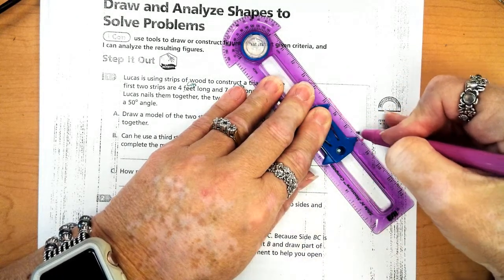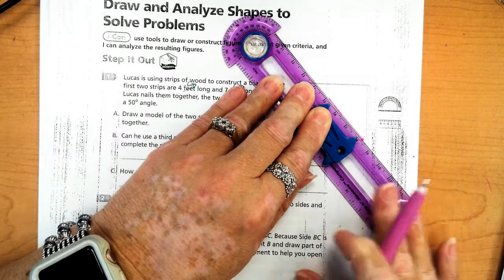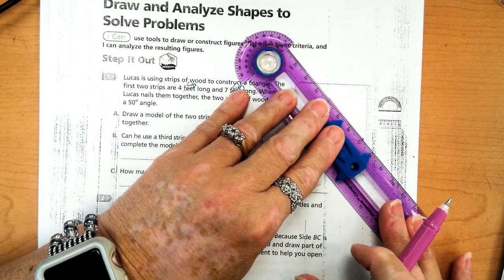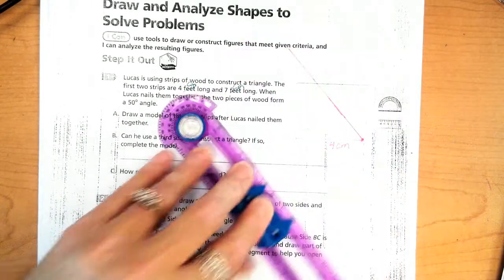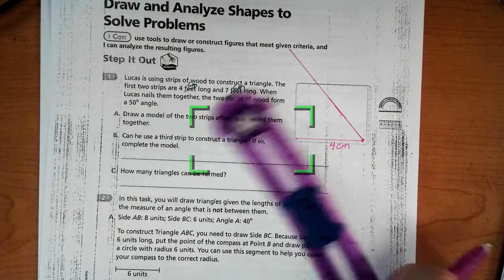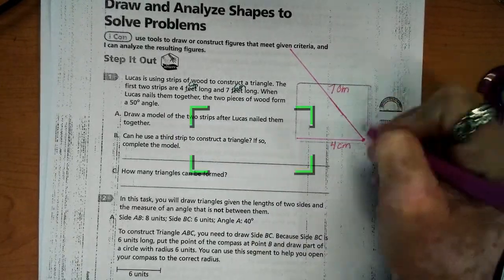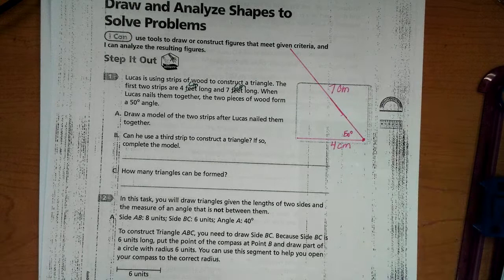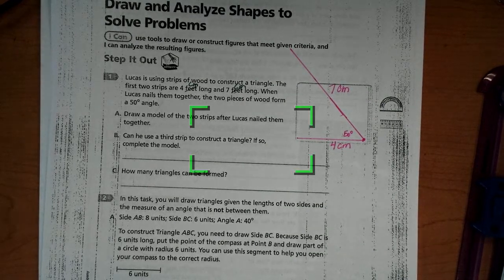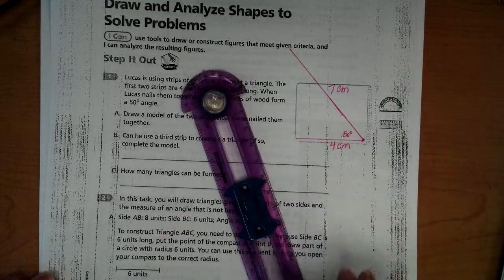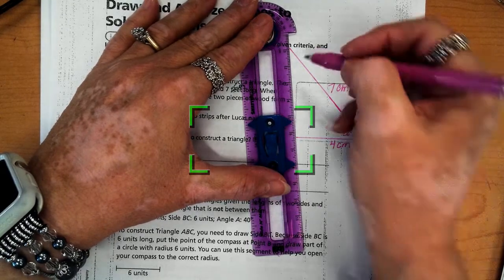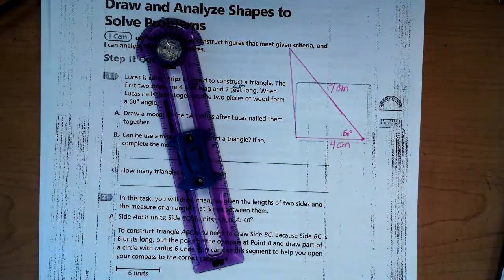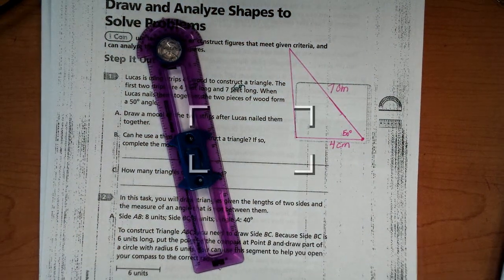Okay, and then this line has to be 7 centimeters. So I'm going to move it down because there's the 7, right? And then that line is going to just finish there. So that would be 7 centimeters, and this angle here would be 50 degrees. Okay, so hopefully you can see that all I need is just to take my ruler and connect those 2 pieces together to form that triangle.